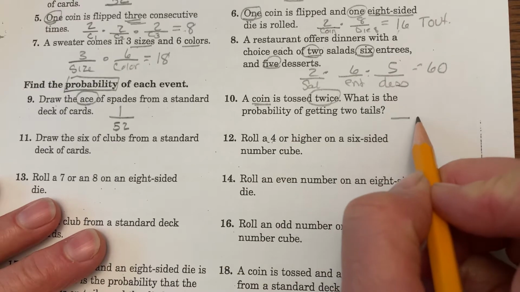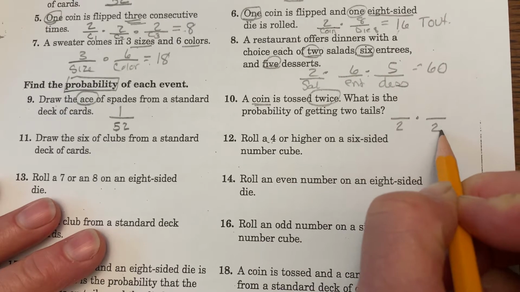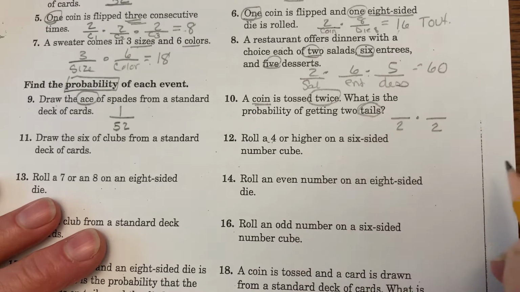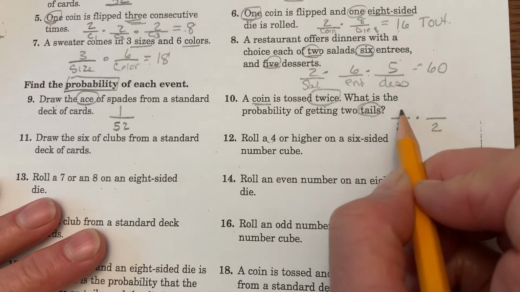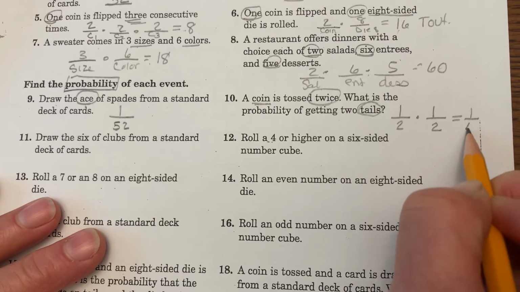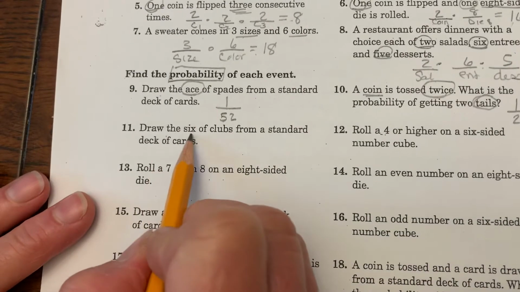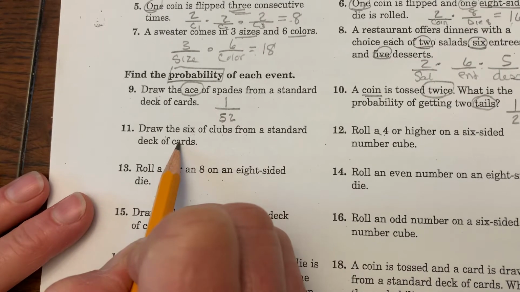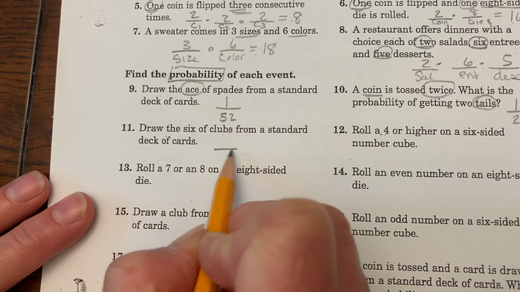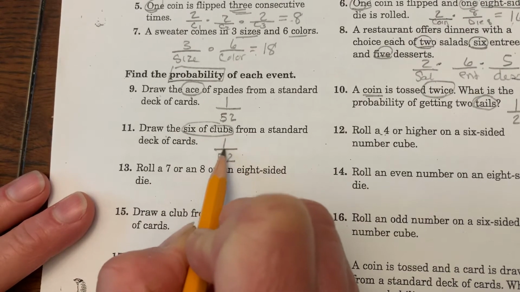So you get to do 2 things, and the possibility of getting a tail twice is 1/4. Draw the 6 of clubs from a standard deck of cards. You only get to do 1 thing from the 52 cards. Draw a 6 of clubs. There's only 1 6 of clubs.